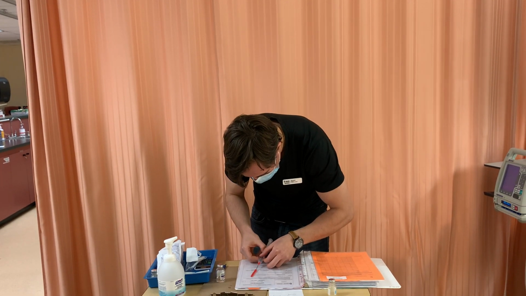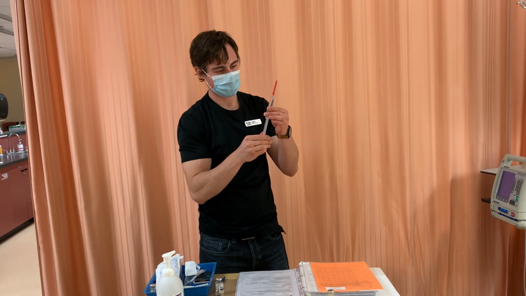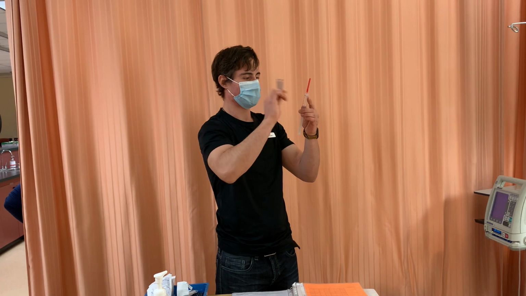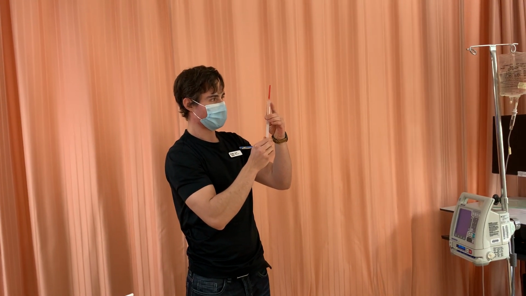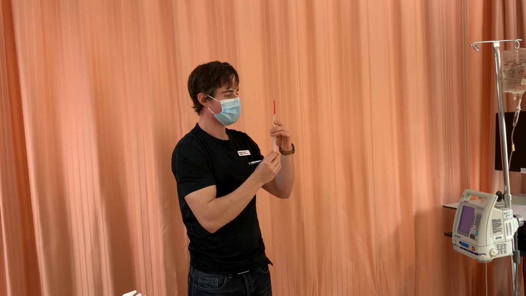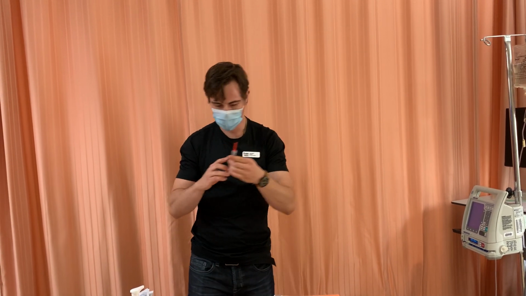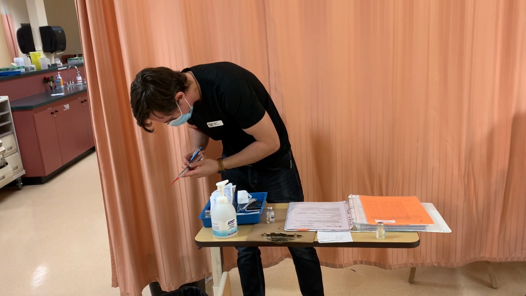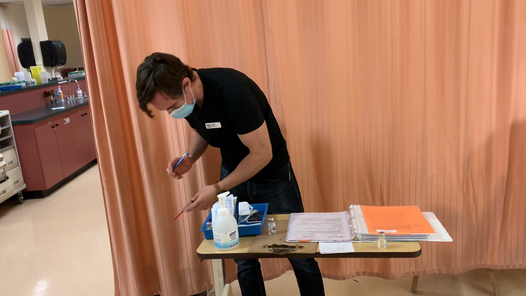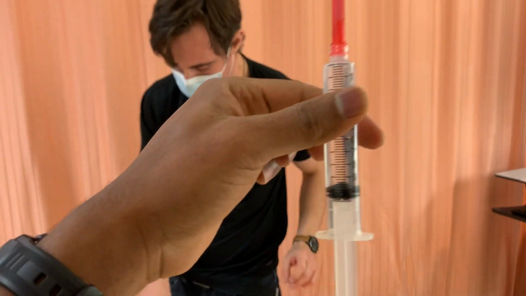Do our scoop method. I'm going to clean for 30 seconds. Wait for 15 to dry. Make sure that there's no bubbles in there. I'm going to do this at mid-waist. Get to the 10 ml. And here we have our 10 ml of medication.